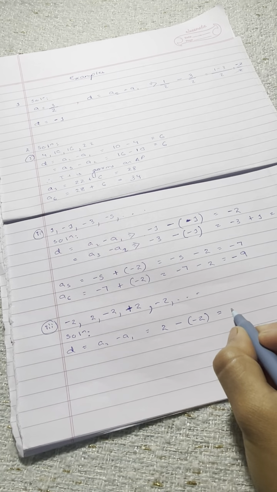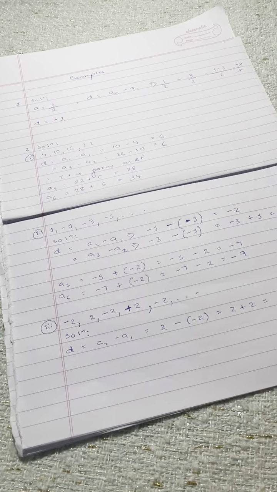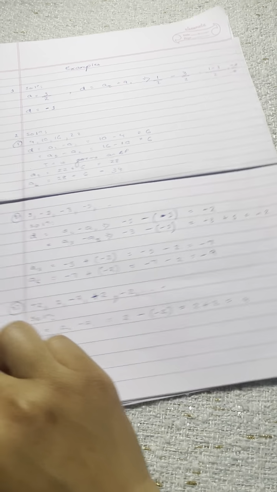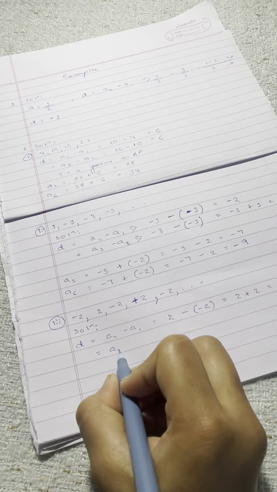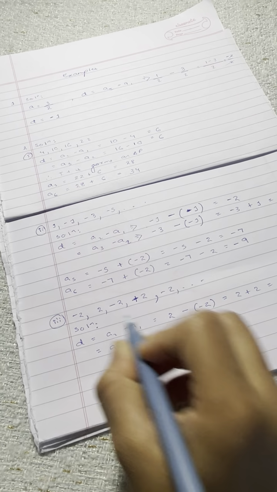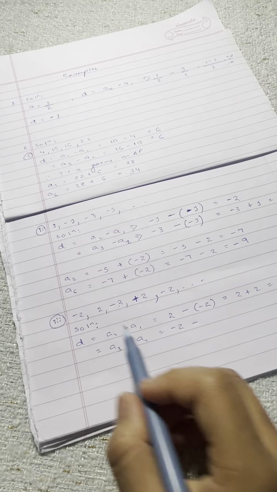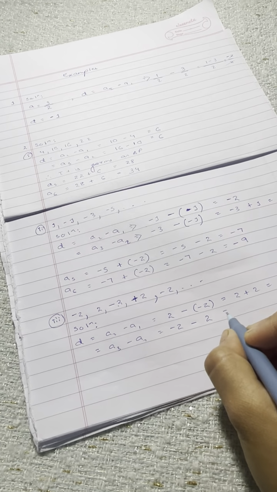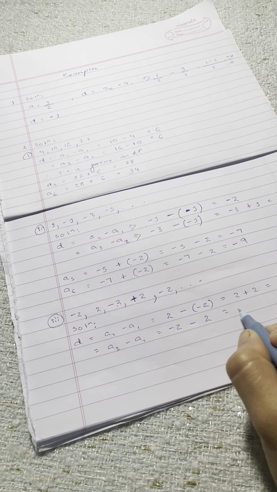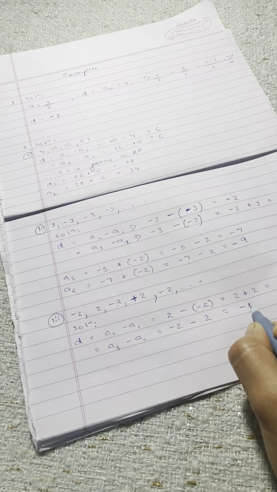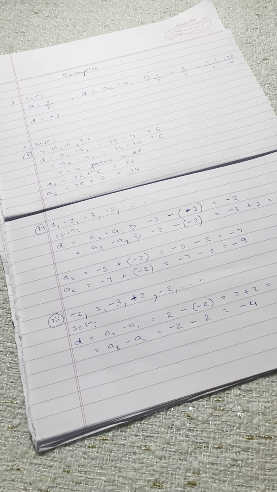The minus into minus long plus 2 long 4. Okay, the next one, A3 minus A2. A3 we get the minus 2 and minus. A2 is 2, and I have 2 and the minus into minus long plus the minus 4. Then the answer we get is not equal. Therefore, this does not form an AP.